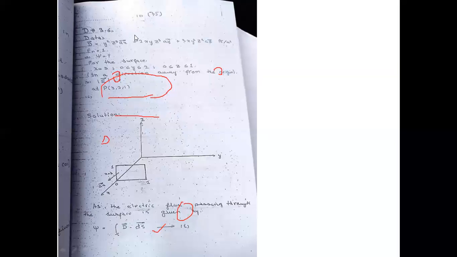Now this is another example in which the same given and required data as in the previous example. So D is given, but now here D is given in a rectangular coordinate system. We have to find the psi value. The given surface is x equal to 3, which is fixed, and y is from 0 to 2 in the direction of y, and z from 0 to 1 in the z direction, while x is fixed, that is 3.